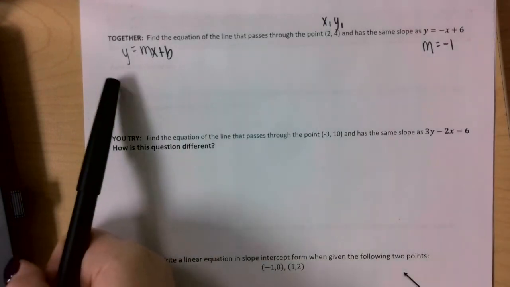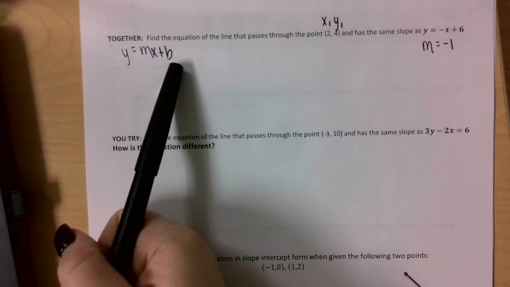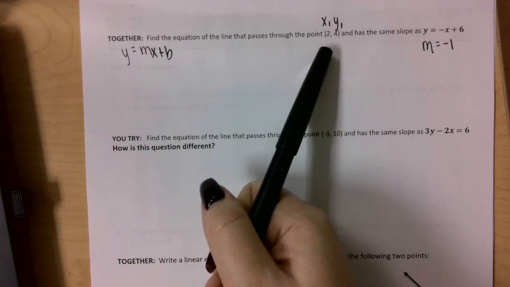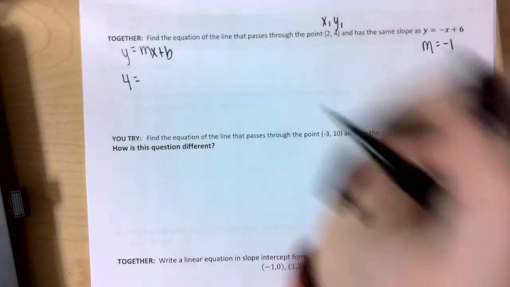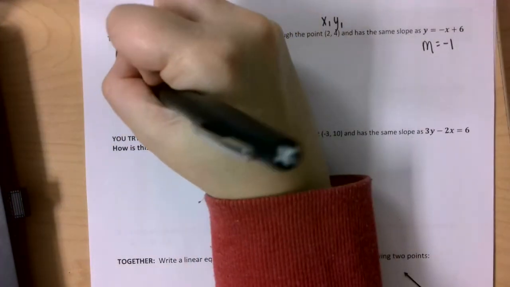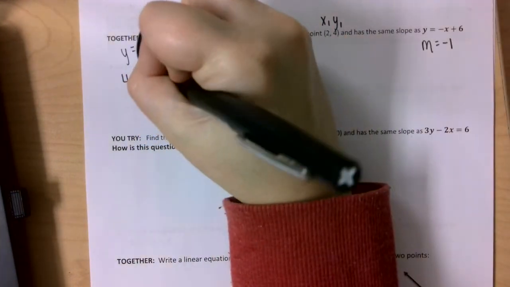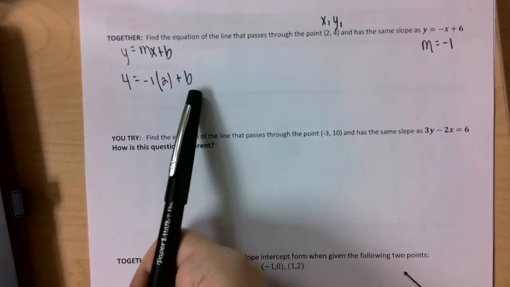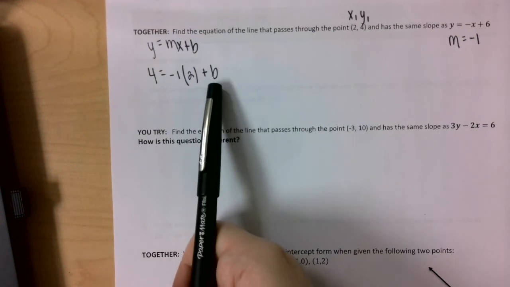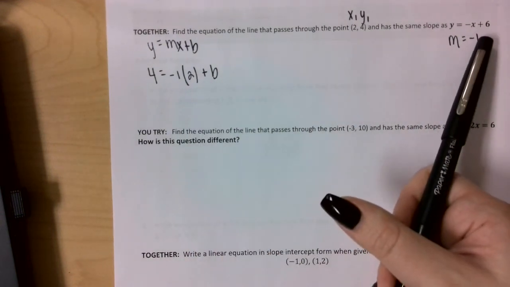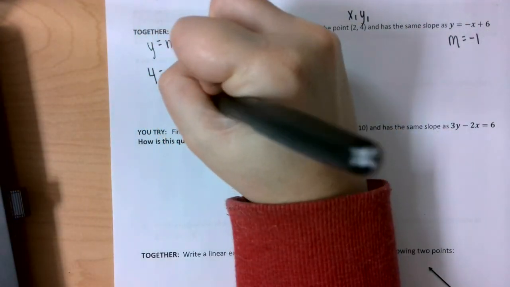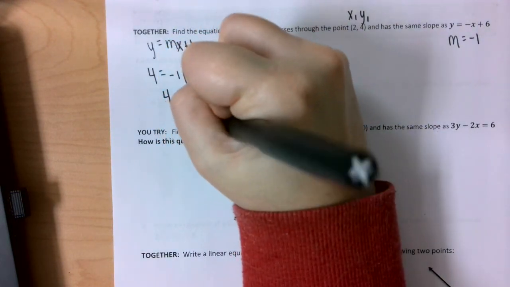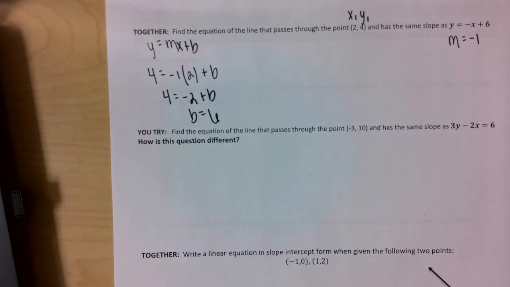Okay, so what we're going to do is we're going to take this general equation we wrote, y equals mx plus b, we're going to plug in for x and y, and plug in for our m. So I would have 4 for my y from my ordered pair, negative 1 for m, and 2 for my x. Okay, notice we don't know the y-intercept, so that's what we're trying to find. We're not using this y-intercept, we're just using this slope. Okay, so I'm going to solve. So b is going to equal 6, so it happens to be the same. That doesn't always happen that way.